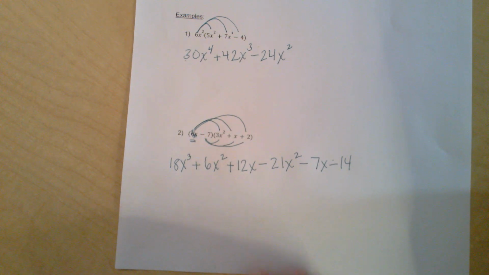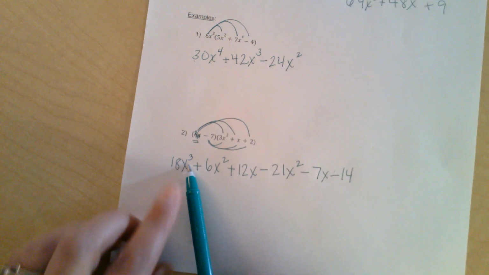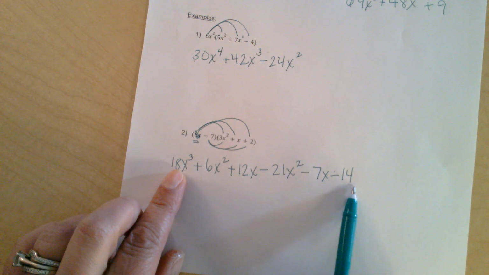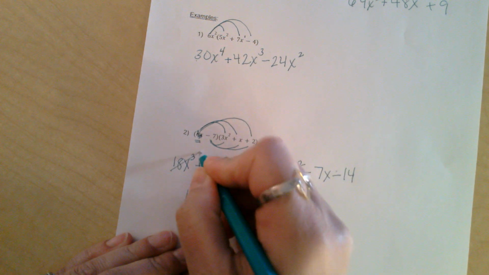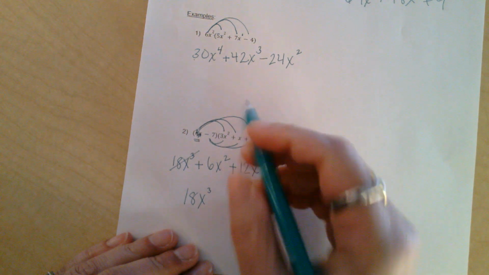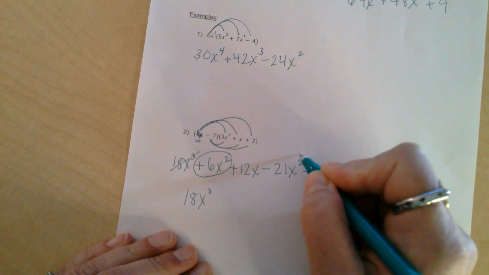Okay. Now I'm going to look for my highest exponent. My highest exponent is 3. And I'm looking to see, are there any other x cubes here? Any other x to the third powers? There's not. So I'm just going to bring it down because there's nothing to combine it with. Okay, let's look. Next highest is 6x squared, so x squared. Are there any other x squareds? Yes.